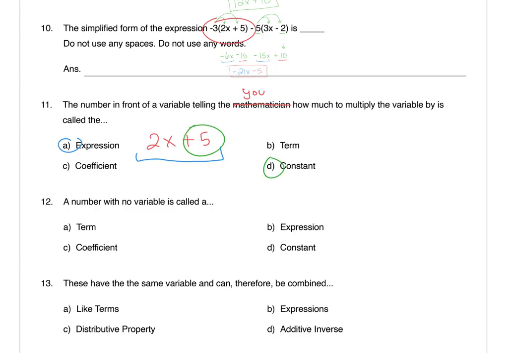This is a constant. These are terms. And if you're wondering what's left, the number in front of a variable, telling you how much to multiply the variable by is. How many times are we multiplying that x? 2 times, because it is the coefficient.